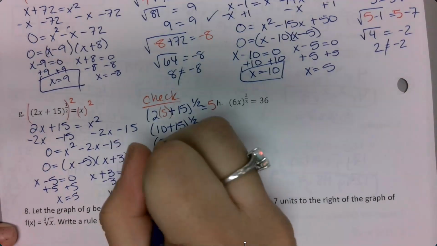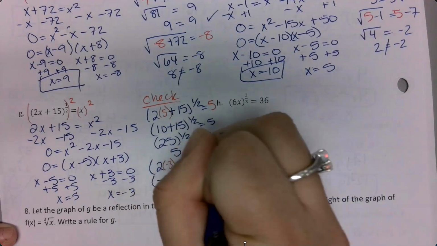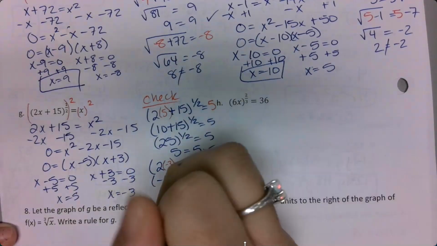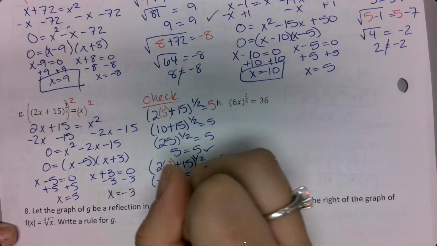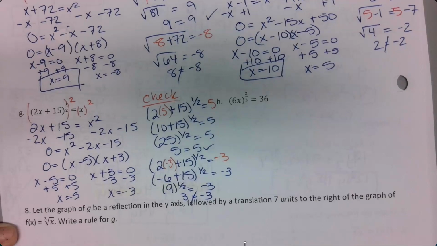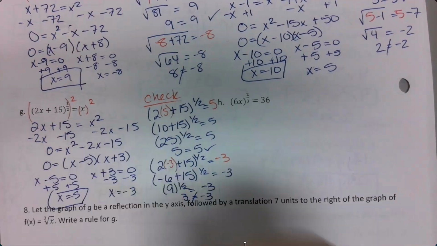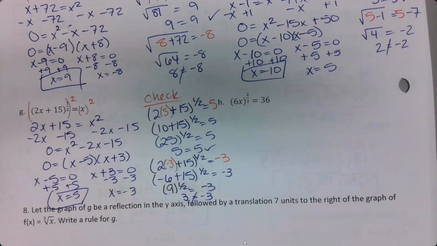Then I'm going to plug in my negative 3. Two times negative 3 is negative 6. Negative 6 plus 15 is 9. 9 to the 1/2 power is positive 3, so that does not equal negative 3. So my only answer here is 5.